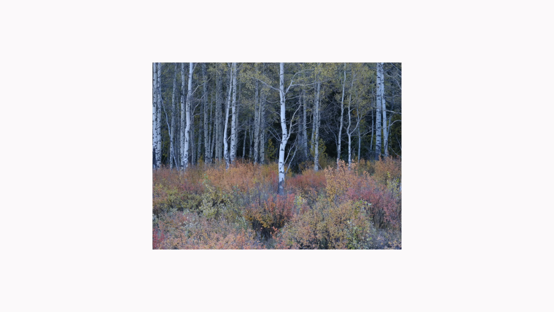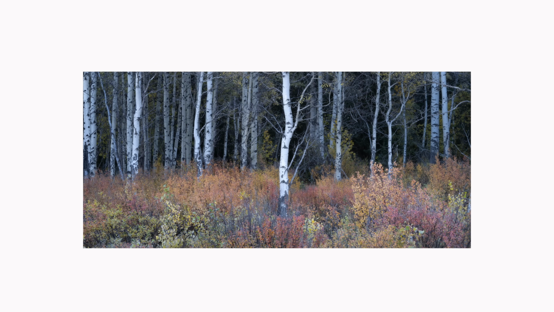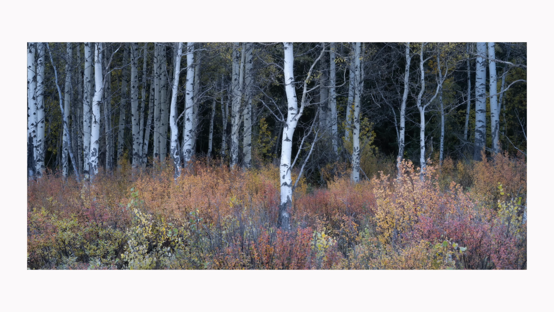Cropping does have its limits. You do lose resolution, as I mentioned, and sometimes you crop away so much that you might weaken the image. So use aspect ratios as tools, not filters. Let the subject guide the frame, not the other way around.